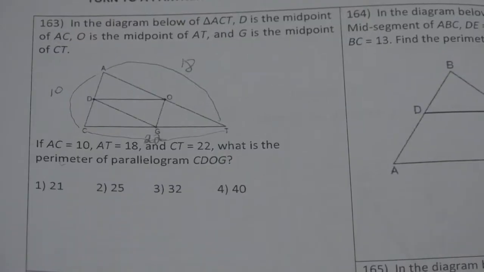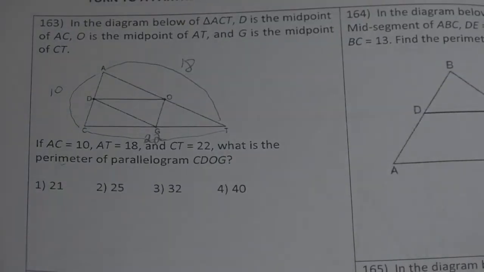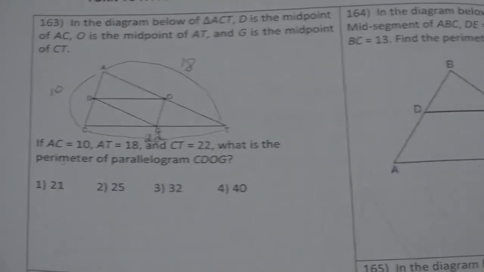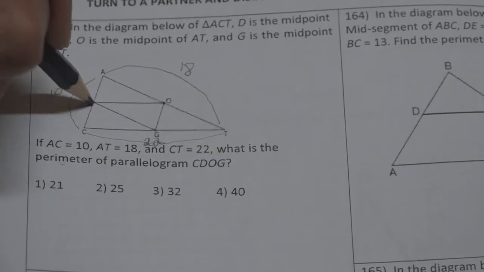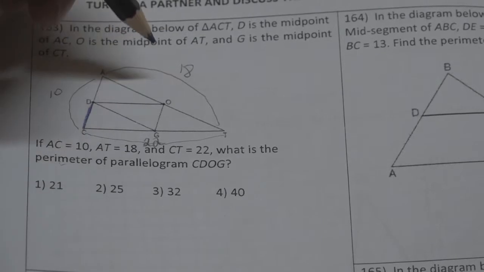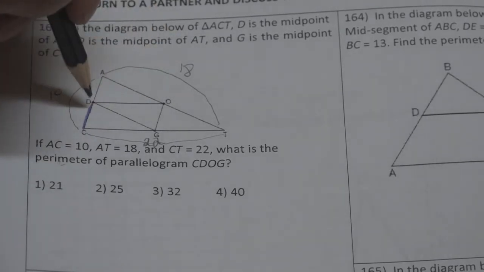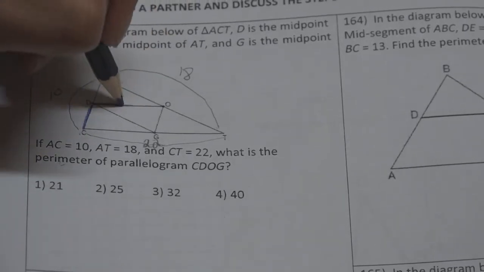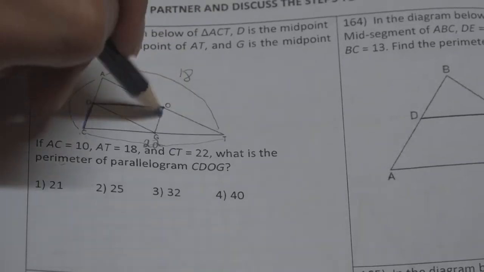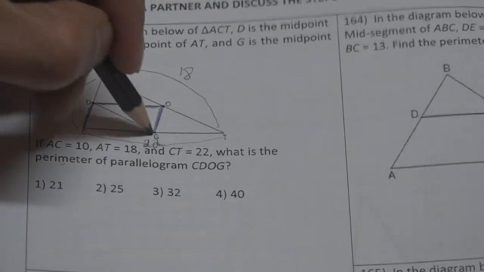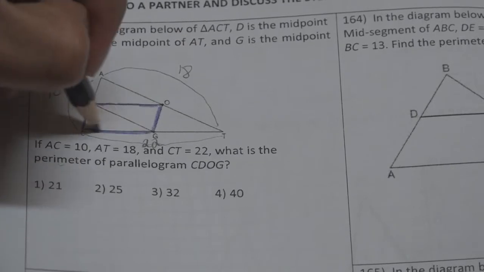Let me see if I have a color pencil so I could actually do it for you. So this right here, the CDOG. This is what they want.